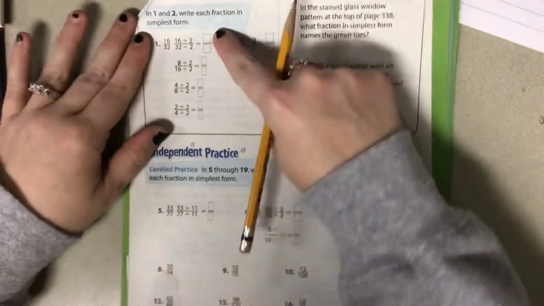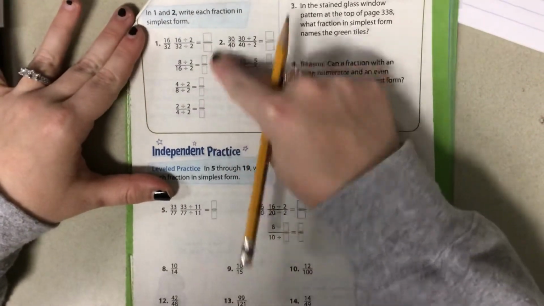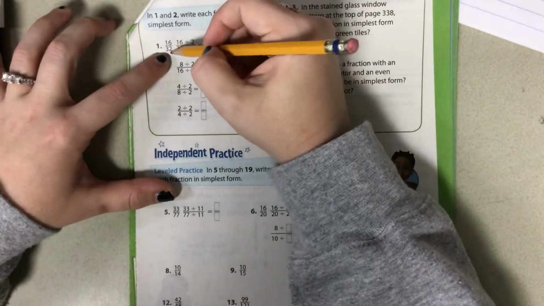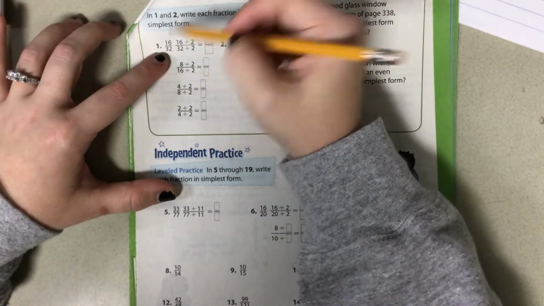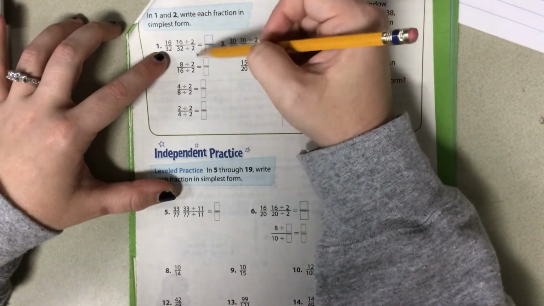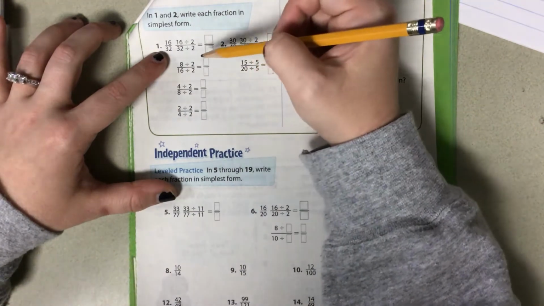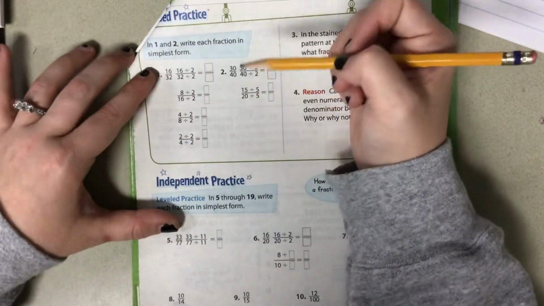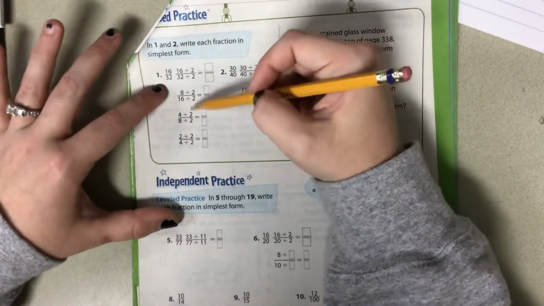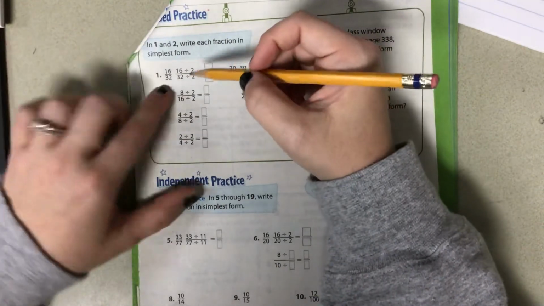So let's work through a couple of them. This one gives you the steps, so let's go through it quickly. They did 16 and 32. They knew that both of those are even, so they can always divide by 2, and that's a great place to start. If you just start dividing by 2 anytime you have an even number, you might have multiple steps, and that's okay too.